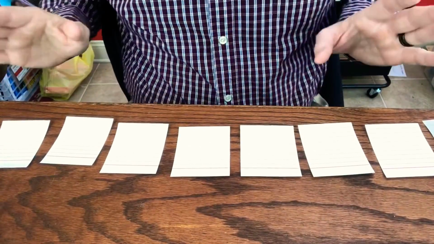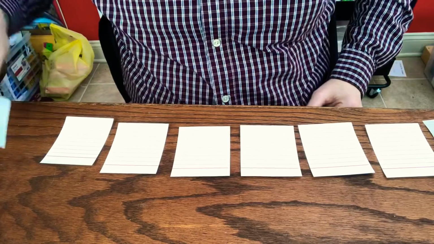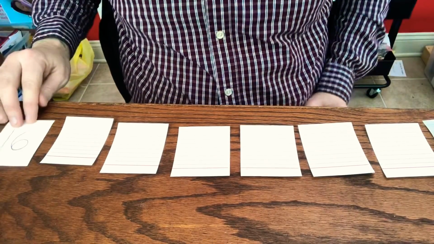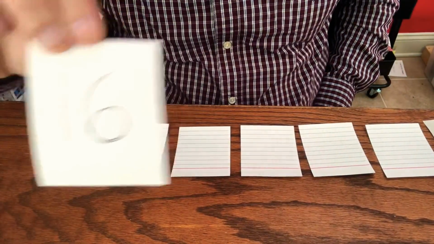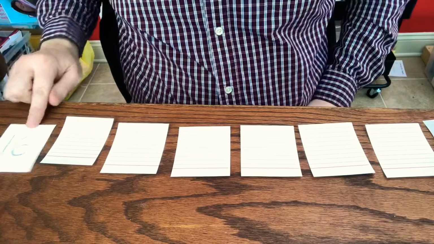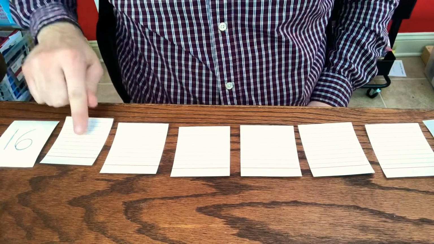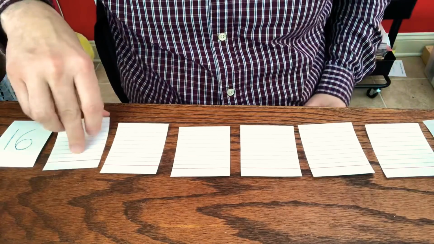Once you've shown your child all the cards in order and flipped the cards over, you're going to flip over the first card in the series. And you can ask, well, what number is that? Wait for an answer, and then the next question will be: if this is 16, then what number comes next? Wait for them to give you a response, check their answer.